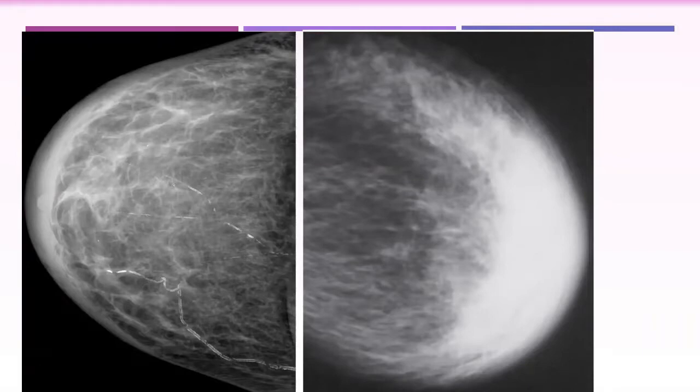Trabecular thickening is less than in the other one, because that one has no parenchyma. Here there is parenchyma, and if you look posteriorly you will see some trabecular thickening.